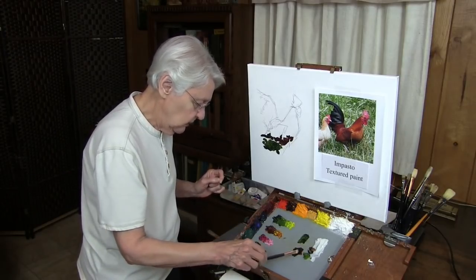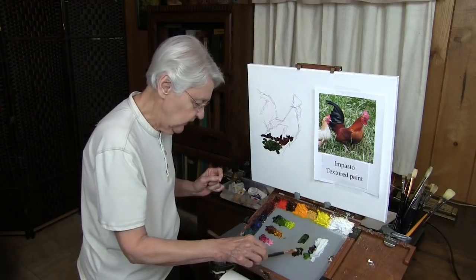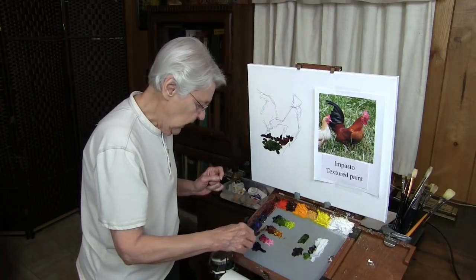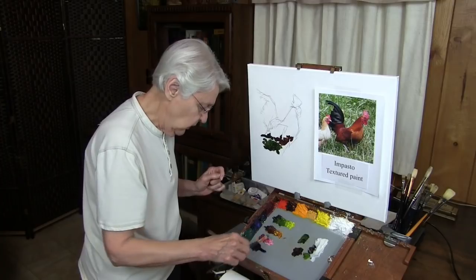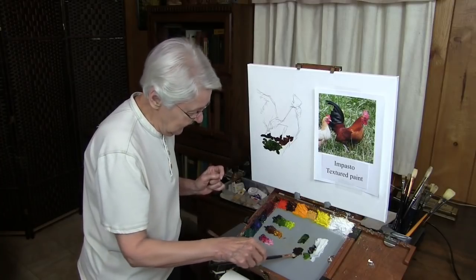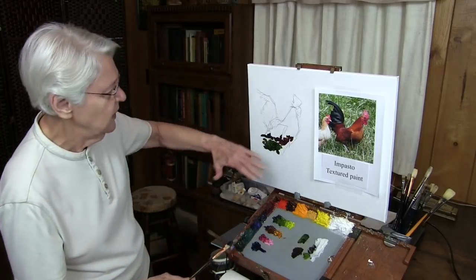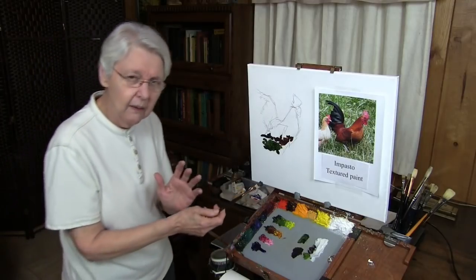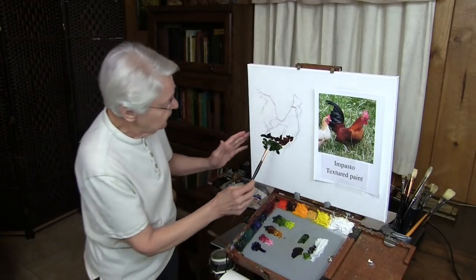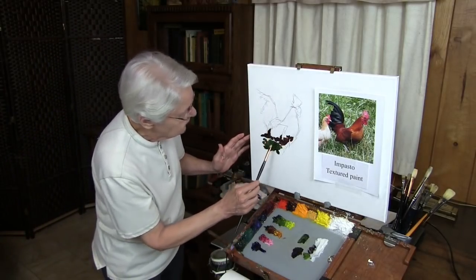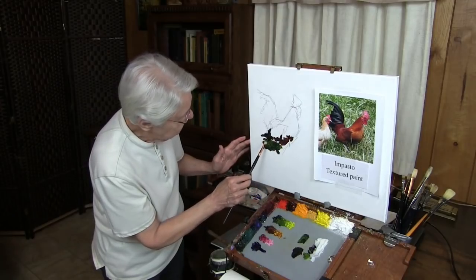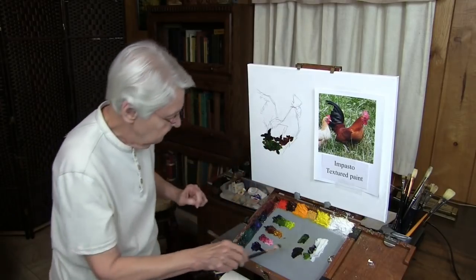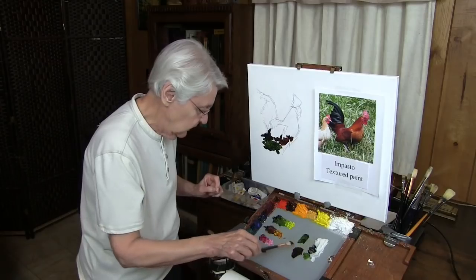Just move in here and get a little bit more of the medium. Let's see just how thick we can get it. I have a tendency in my work to paint thinner without all the texture. So when I'm doing this, I have a tendency to paint that just a little bit thinner than you can see. Now let's get some variation in there.